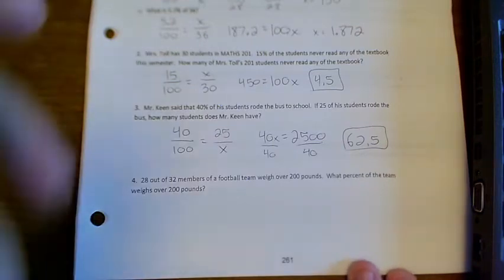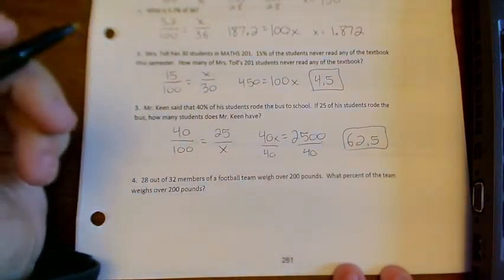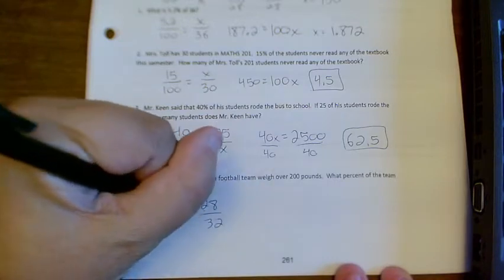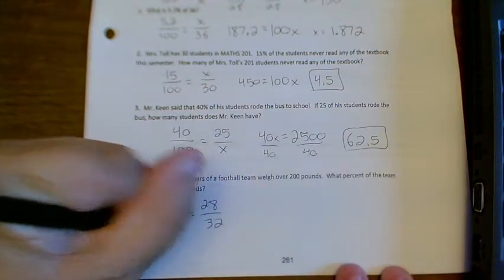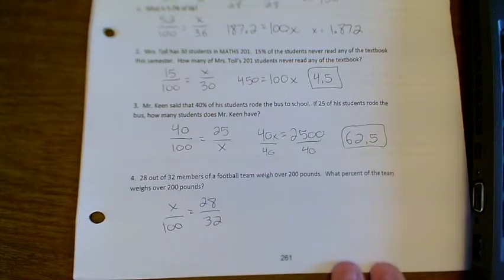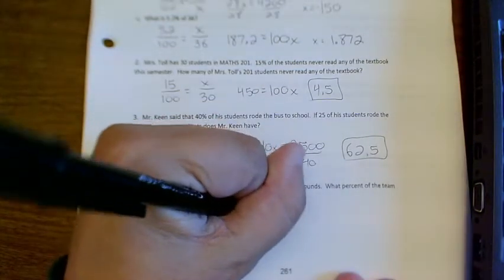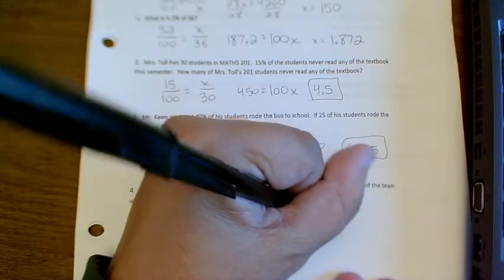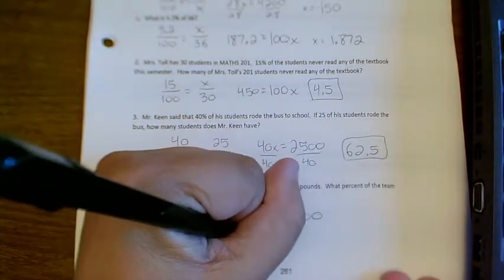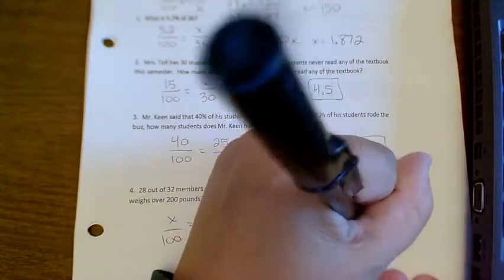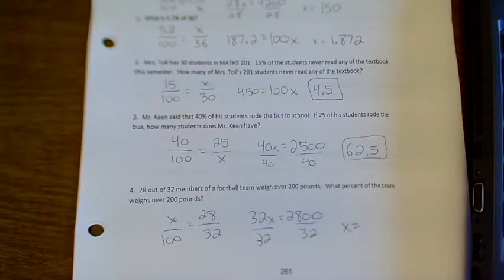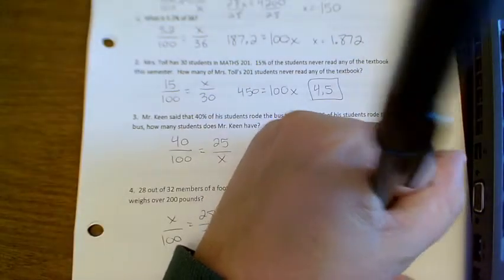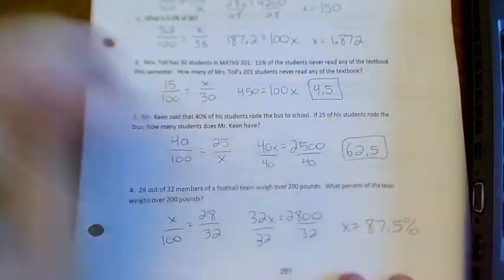All right, 28 out of 32 members of the football team weigh over 200 pounds. So what percentage is that? So x out of 100 is 28 over 32. So 32x is equal to 2,800. Divide by 32. So 2,800 divided by 32 is 87.5%. So that should be your answer for number 4, 87.5. All right, next page.